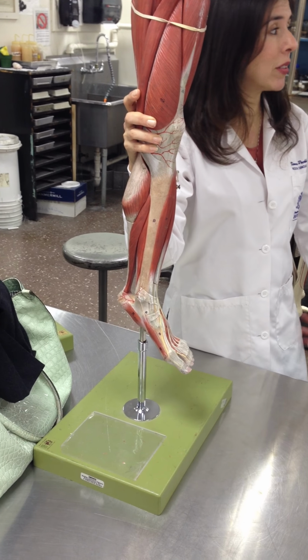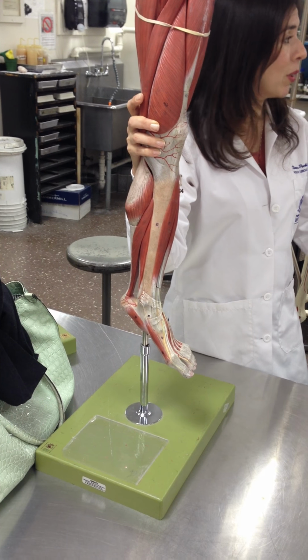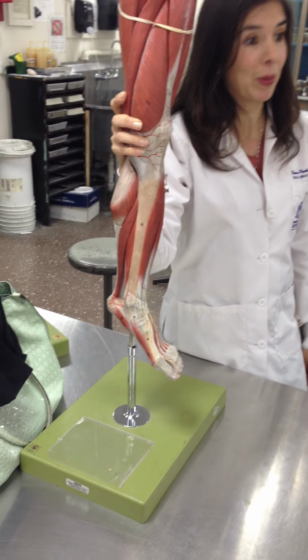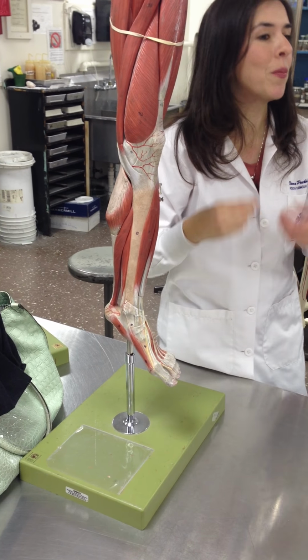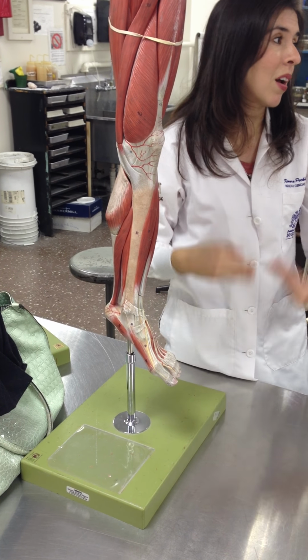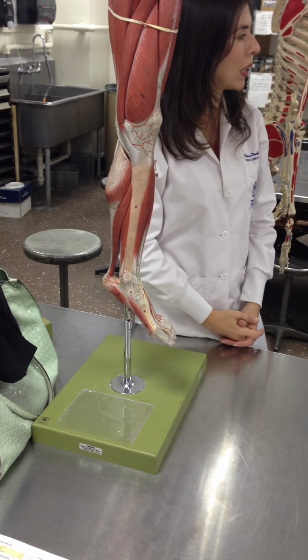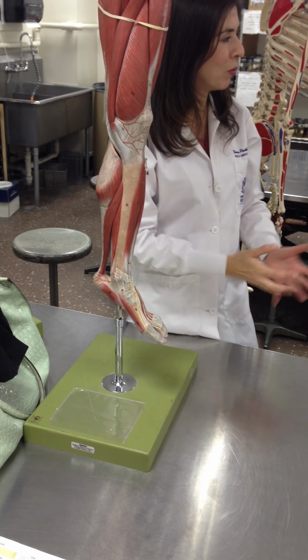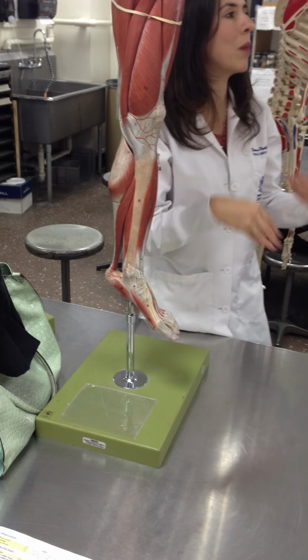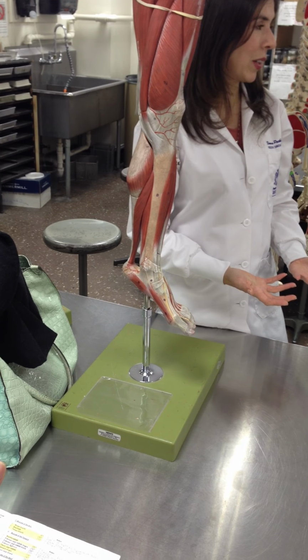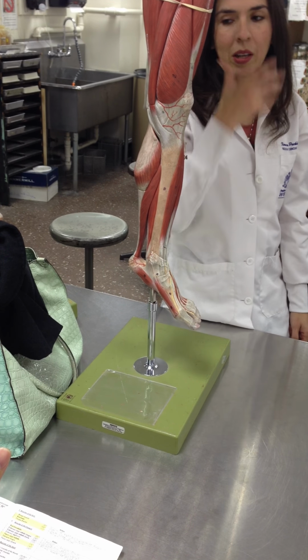All synovial joints are diarthrosis. All synovial joints have a wide range of movement. In other words, all the joints of the lower limb, the big ones, are diarthrosis, meaning that they have a large amount of movement, okay? And all of them are synovial.